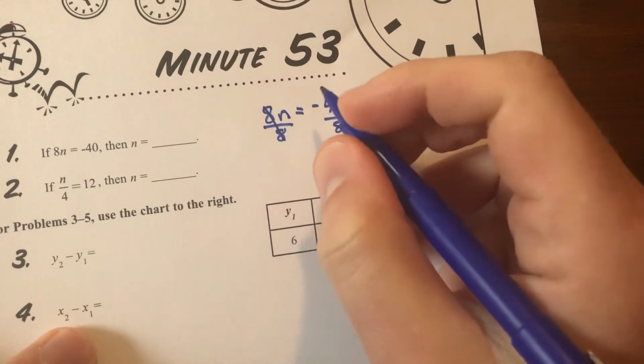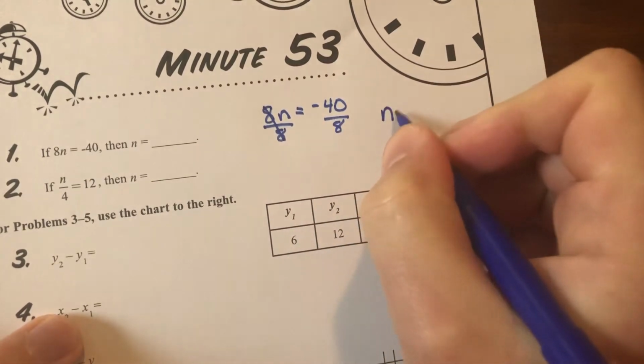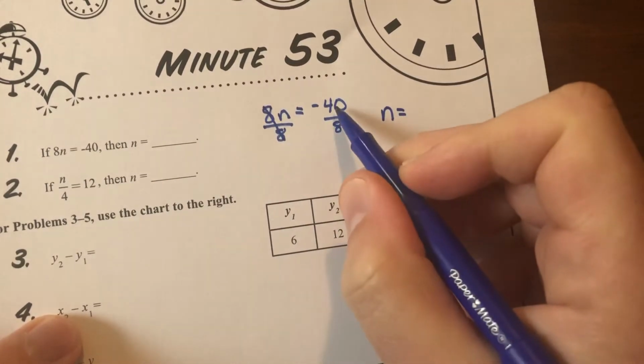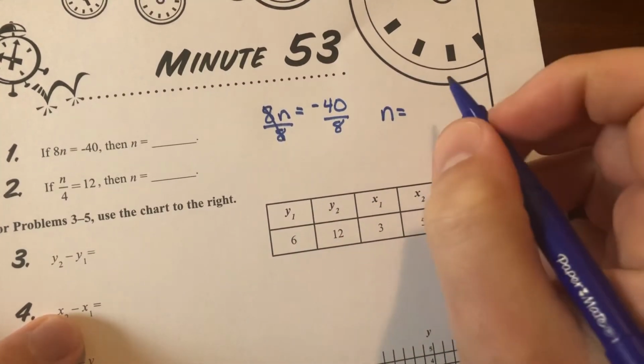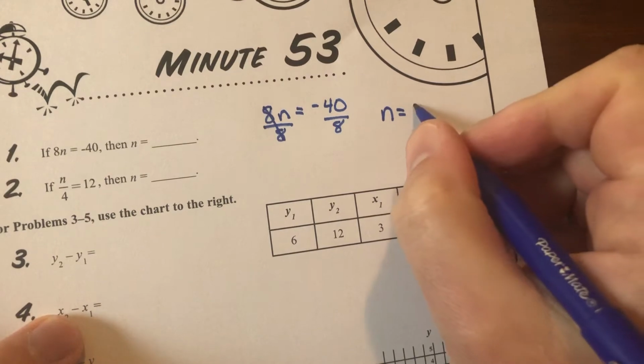So 8 divided by 8 would cancel out, so I'm left with n equals whatever negative 40 divided by 8 is. Negative 40 divided by 8 would be negative 5.